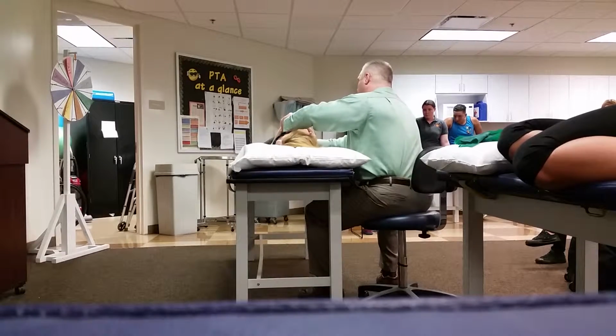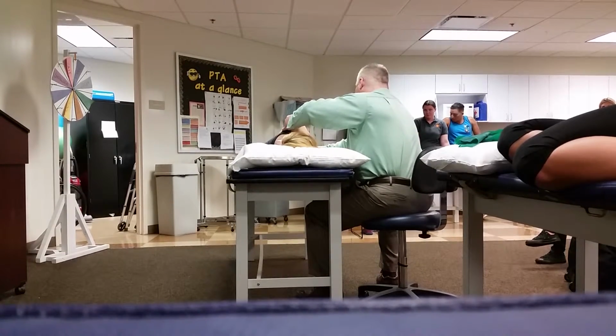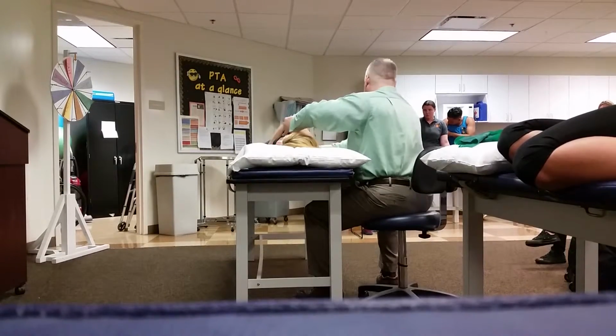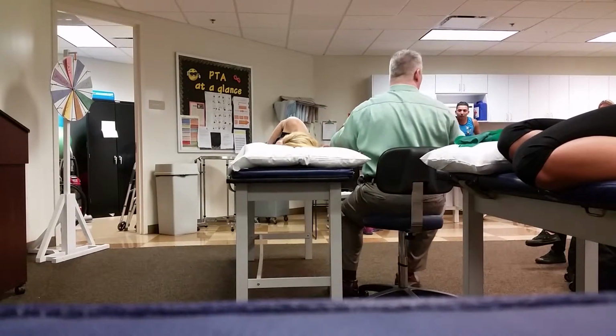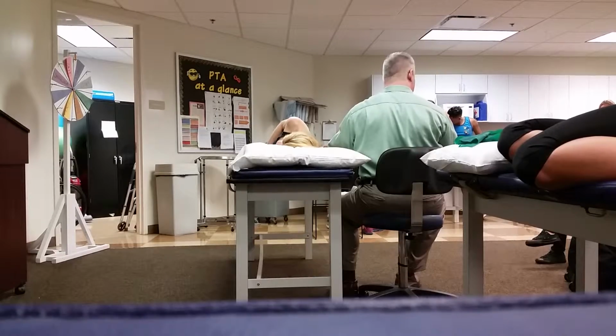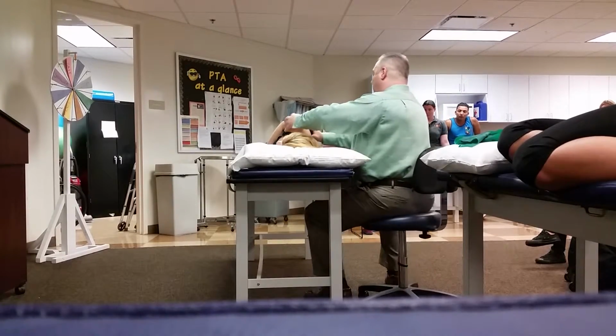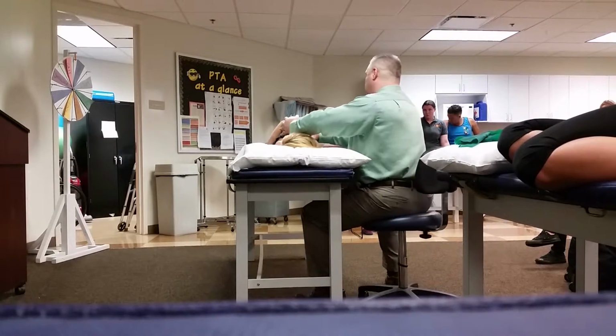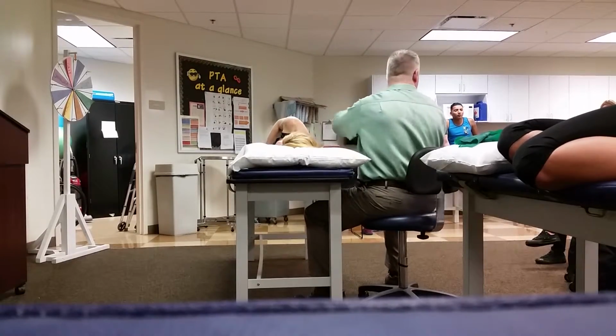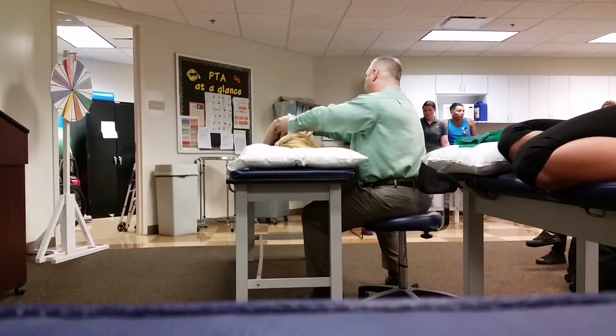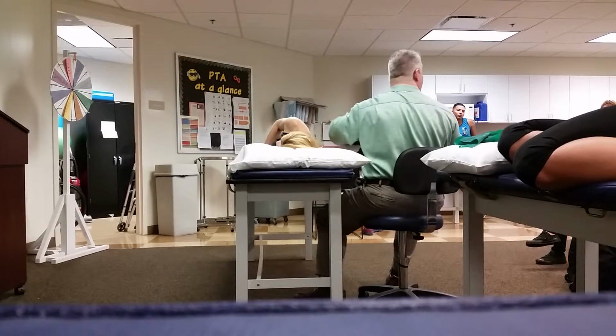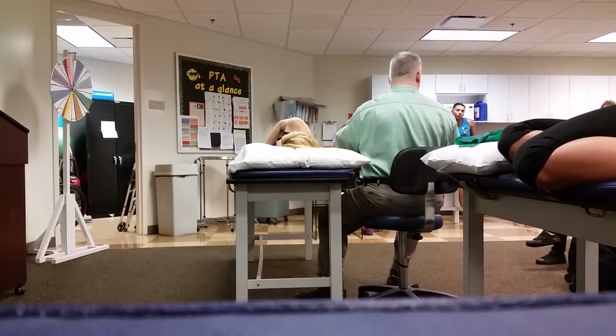And again, she can push back or she can pull forward, and I'm just resisting. If I want to get a combined movement, okay, I'm going to first take my patient, I'm going to put my hand on their scapula, and I'm going to bring them down in the direction I want them to come, okay?